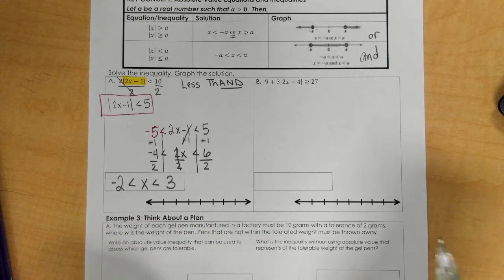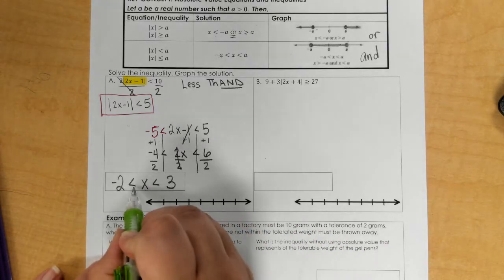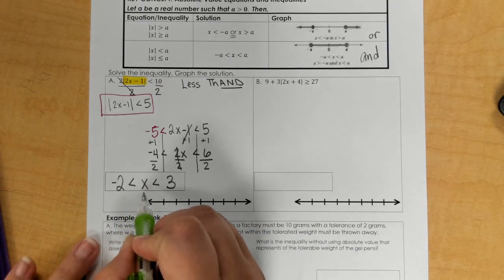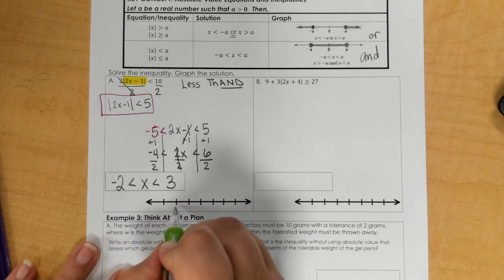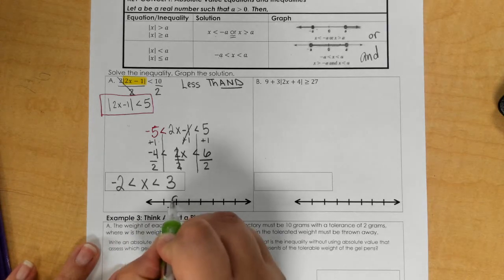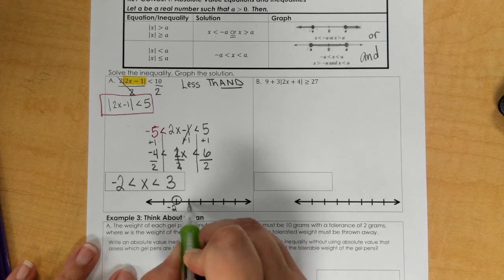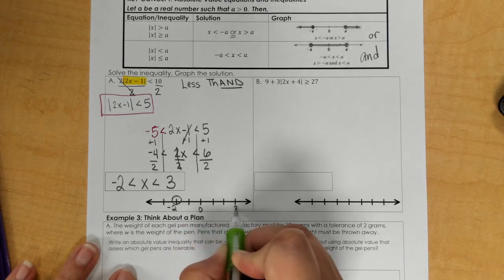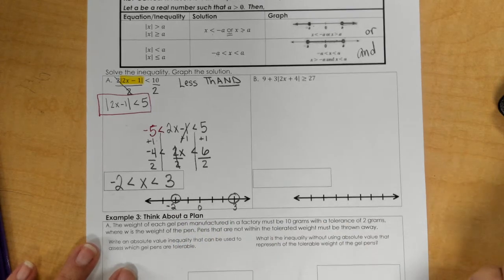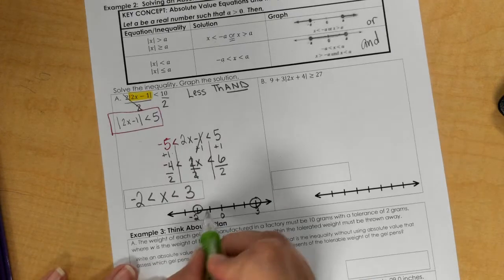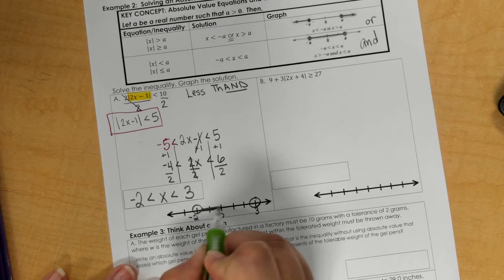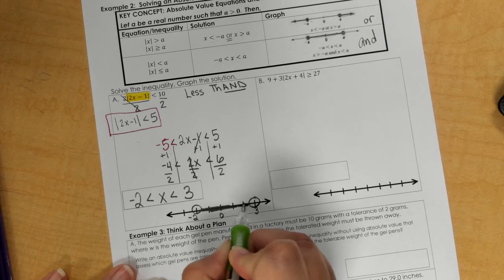Now, one thing that's not on here that you need to know is the types of closed and open circles. So if this is less than or greater than, it's an open circle. So at negative 2, we'll have an open circle. 3 is also less than, so that's an open circle. Like that. Okay, and then we just connect these. And you do that with making sure that you trace the number line.